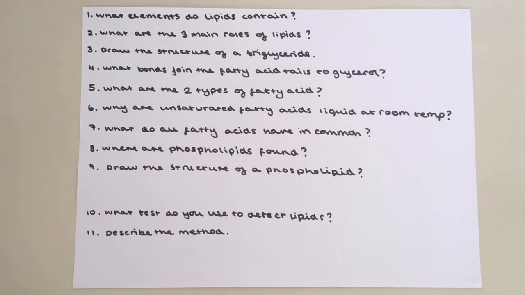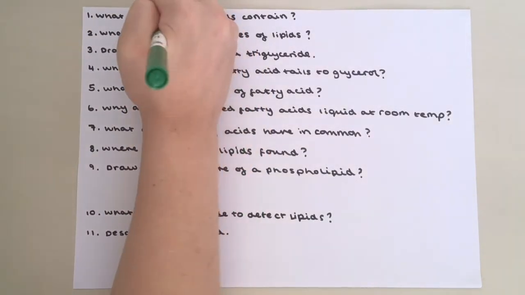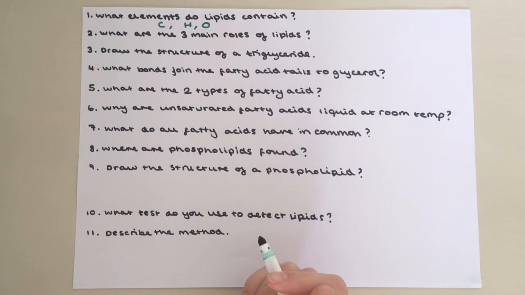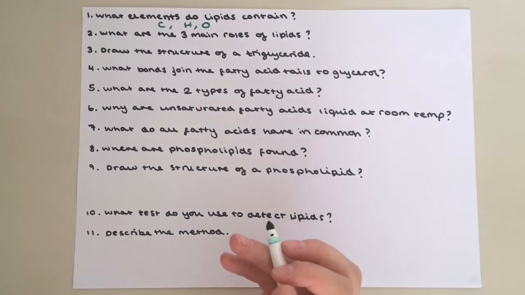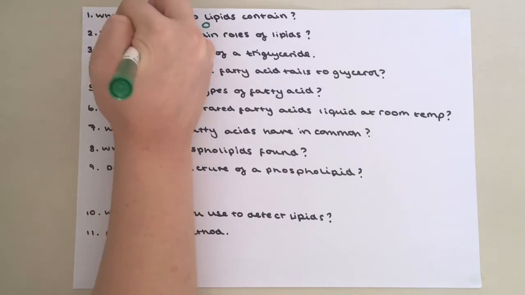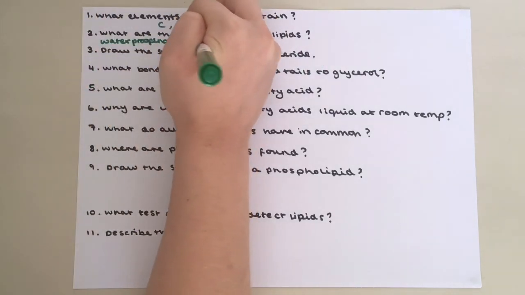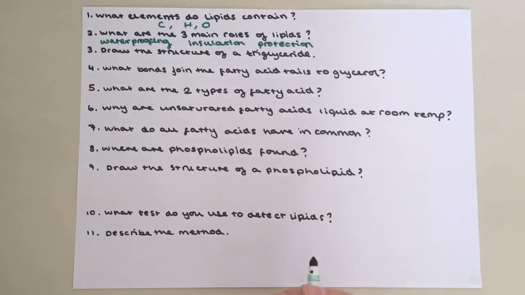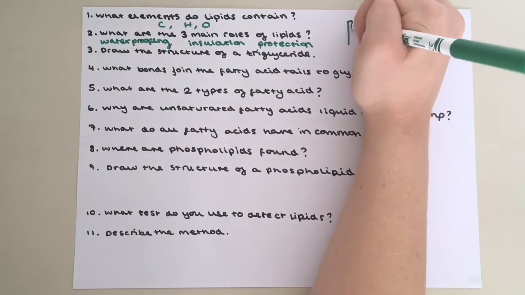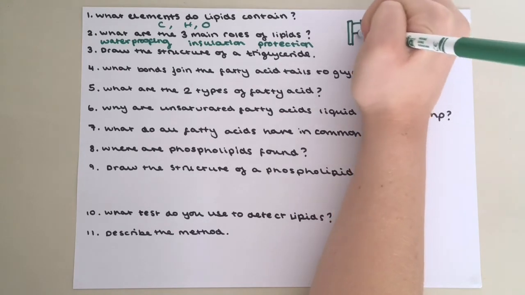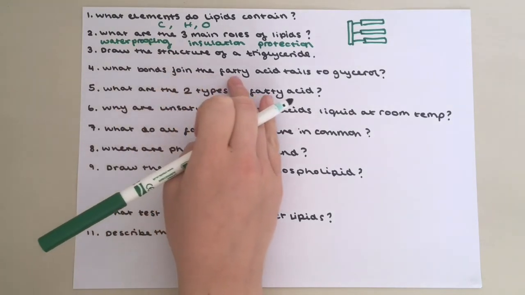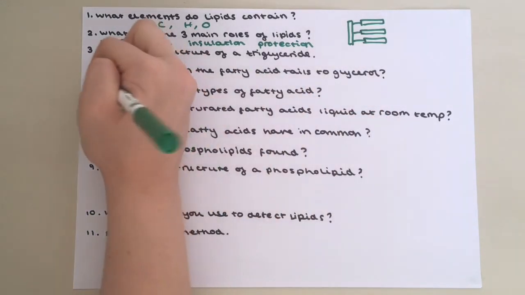Question 1. What elements do lipids contain? They contain carbon, hydrogen and oxygen, but a lot less oxygen than carbohydrates. Question 2. What are the 3 main roles of lipids? So you've got waterproofing, thermal insulation, and also protection. Question 3. Draw the structure of a triglyceride. So you've got your molecule of glycerol attached to 3 fatty acids. Question 4. What bonds join the fatty acid tails to glycerol? That's ester bonds.